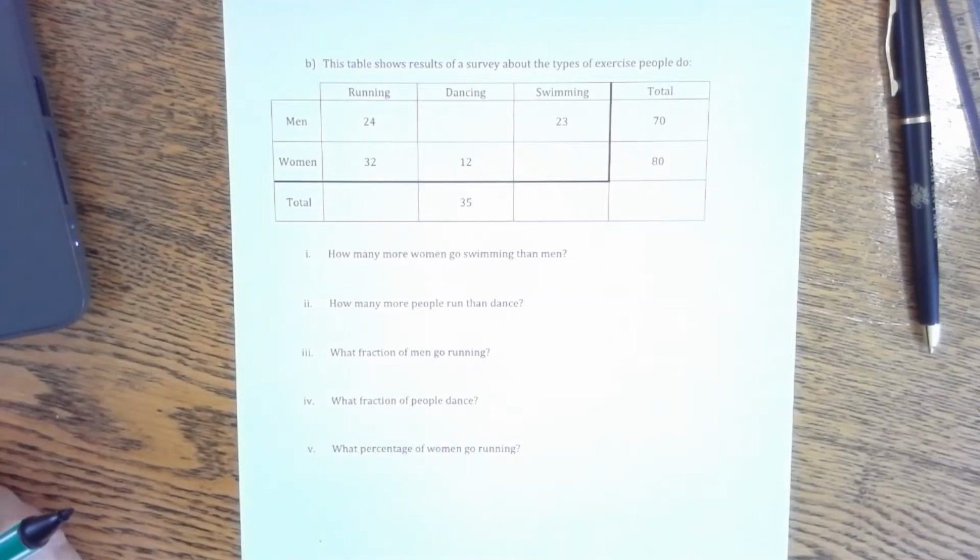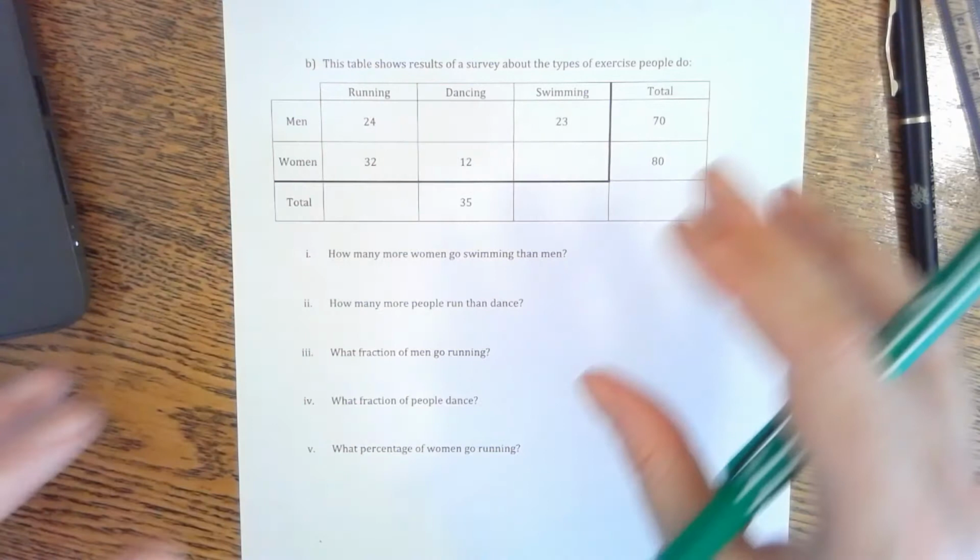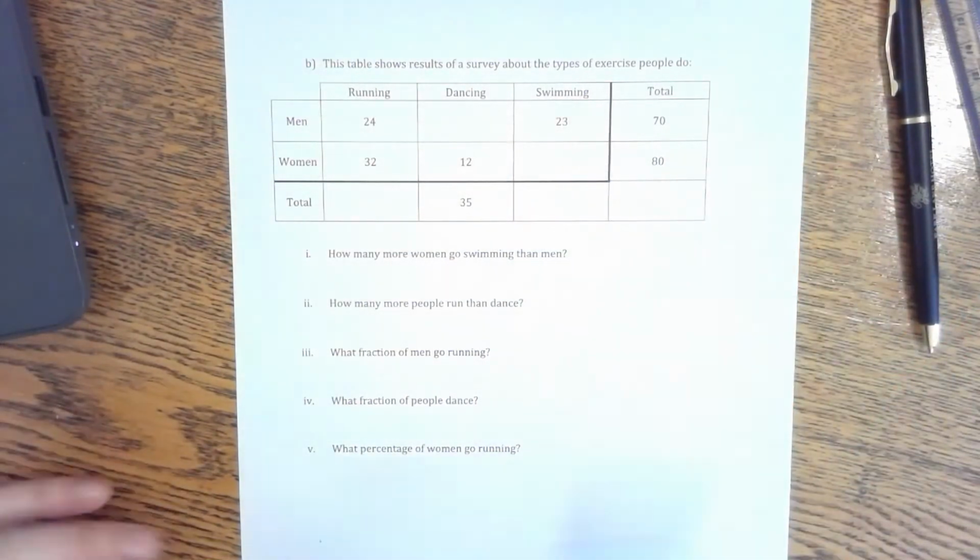This is section 20.1, question 6b. This is another two-way table, slightly bigger than the last one. It's got more columns and also it's got more interesting bits missing. So we really need to fill in the table to do the question, so that's what we're going to do first.